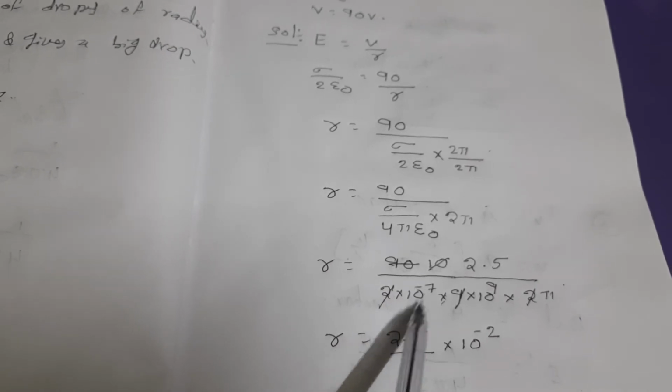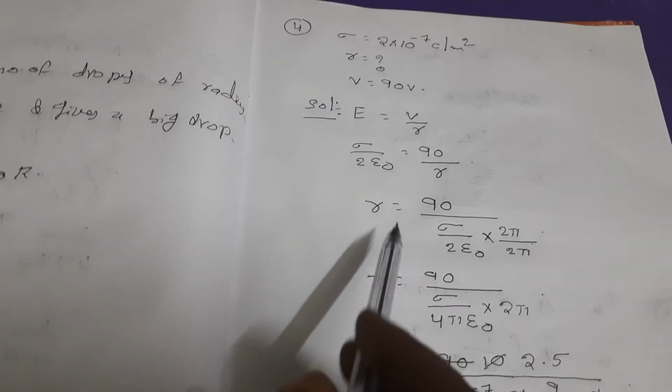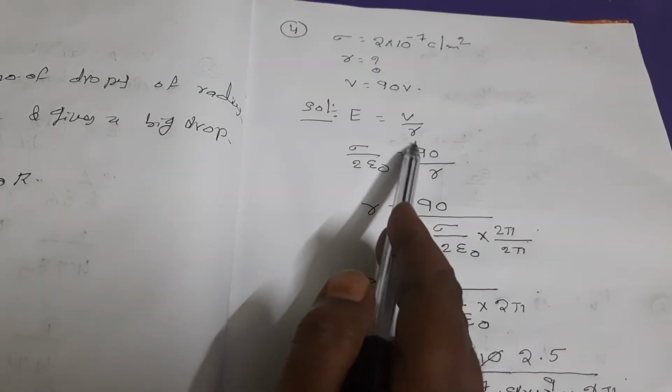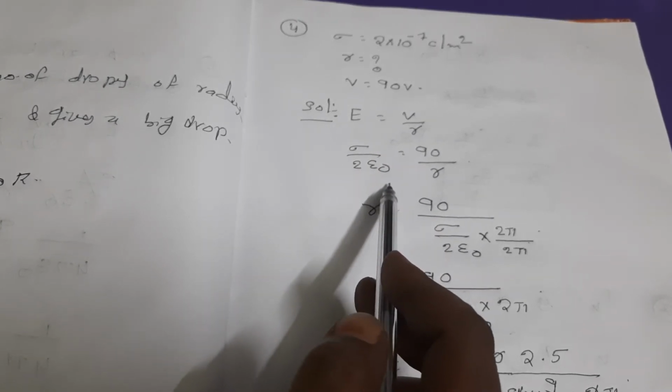This is the sigma value, and 1 by 4 pi epsilon naught value 9 into 10 to the power of 9, and this is the 2 pi. After simplification we are getting the answer 2.5 by pi into 10 power minus 2. But our first option they have expressed in terms of millimeters, means we can take r equals 25 by pi millimeters. So just remember E equals V by r, but we want sigma, means instead of E we are writing sigma by 2 epsilon naught.